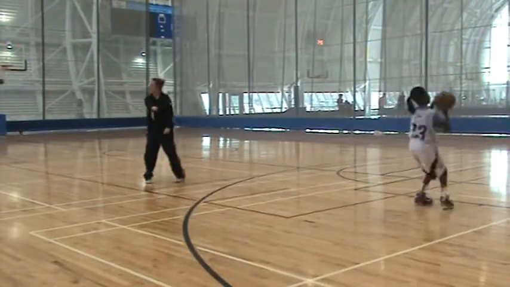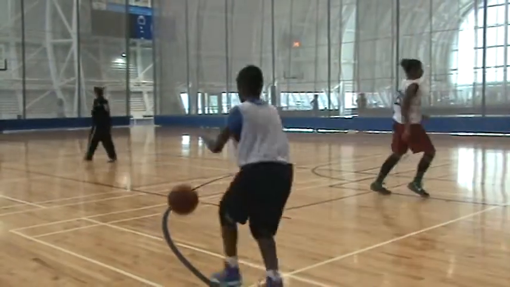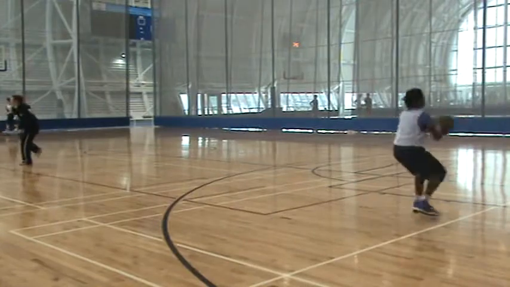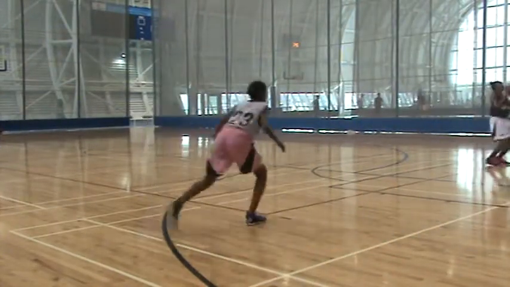Nice. So we're seeing a little bit of double hop. The double hop tells me we need to make sure in our warm-ups we keep working on all of this stuff that allows us to change speed, change direction. That's athleticism.